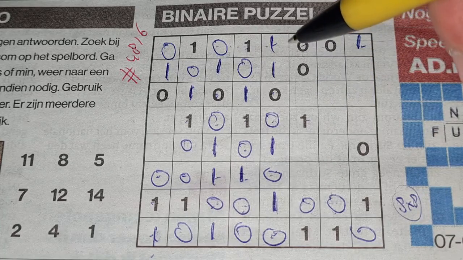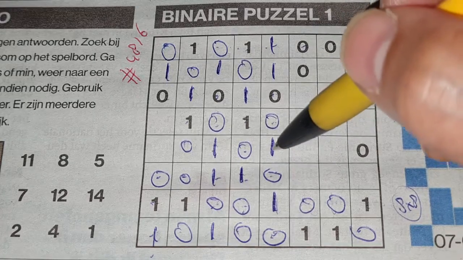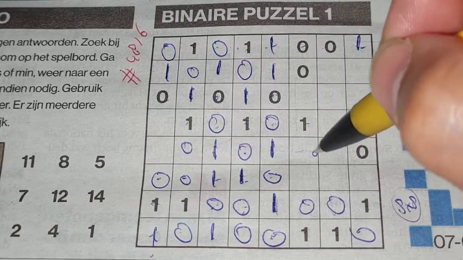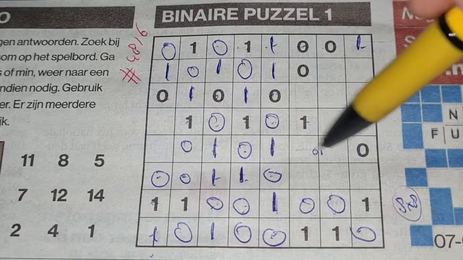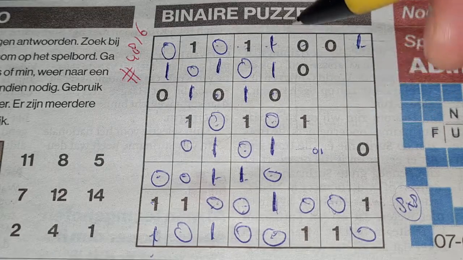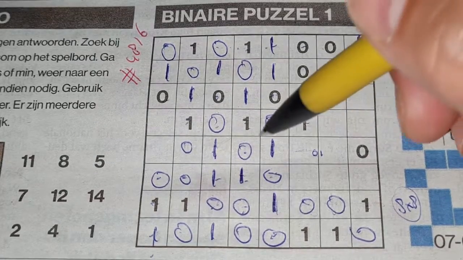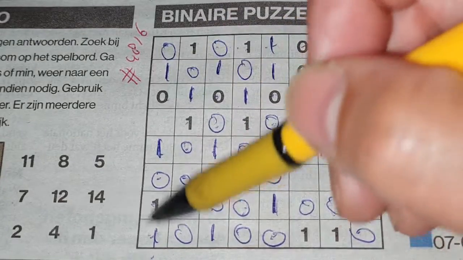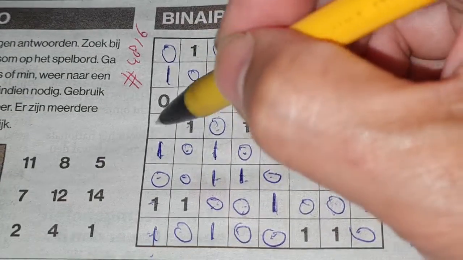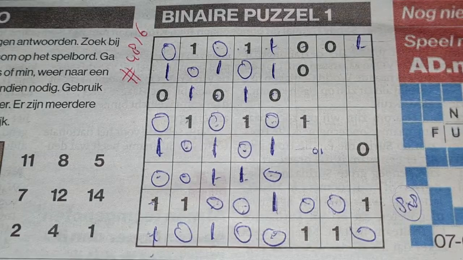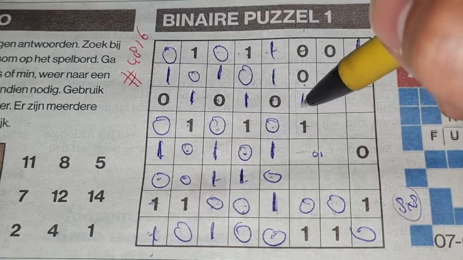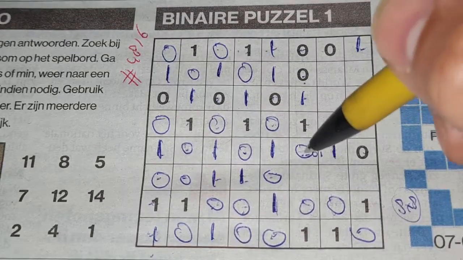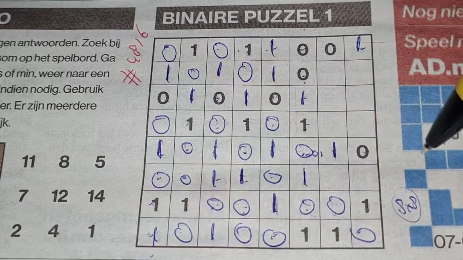Then, let me see. I know between a 1 and an O with 2 empty boxes, there's always an O and a 1 there, but I do not know in which order. So we have the first O, second O, third O, and the fourth O. So this box should be a 1. 1, 2, 3, 4 1, so the rest are O's. Double O, here 1, there 1. Double 1, here no, there no. Between 2 O's comes in 1.